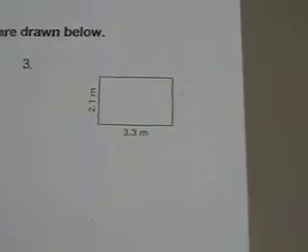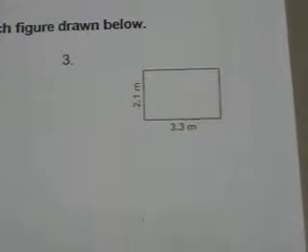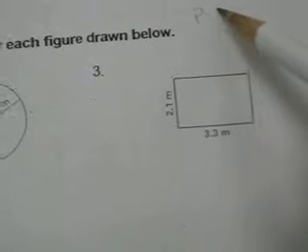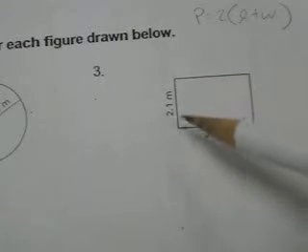On number 3 we're dealing with a rectangle. So we're going to find the perimeter of this rectangle and we're going to find the area of the rectangle. The perimeter formula of a rectangle that we've looked at is perimeter equals 2 times length plus width. Length and width on number 3 are 2.1 and 3.3. So I'm going to write in 2.1 plus 3.3 for the width and length.